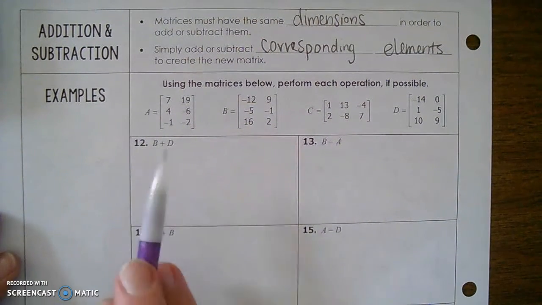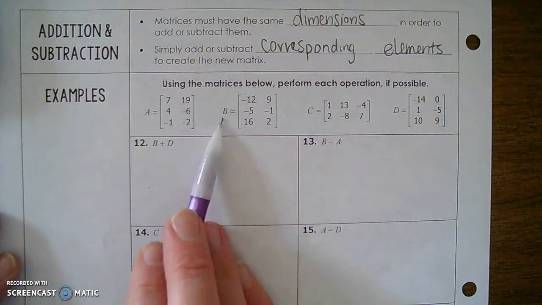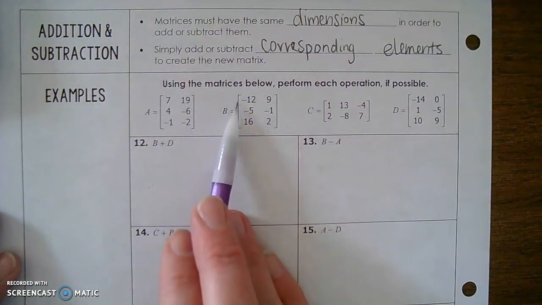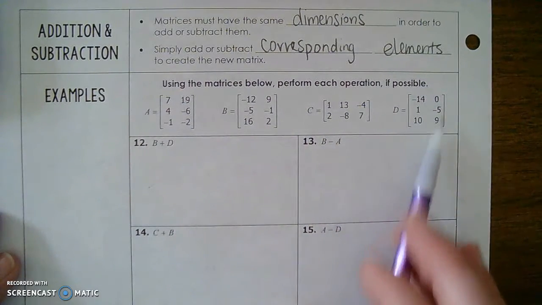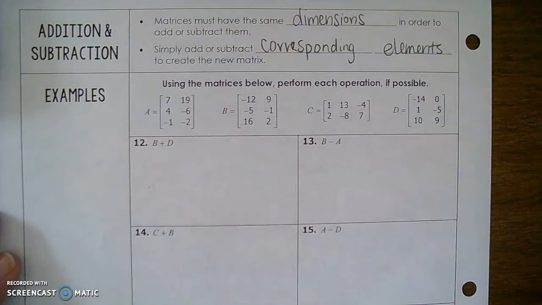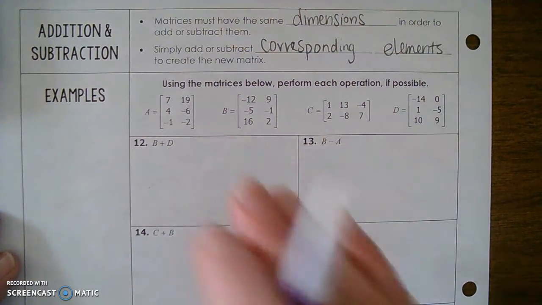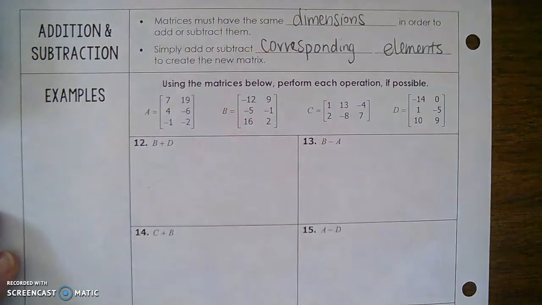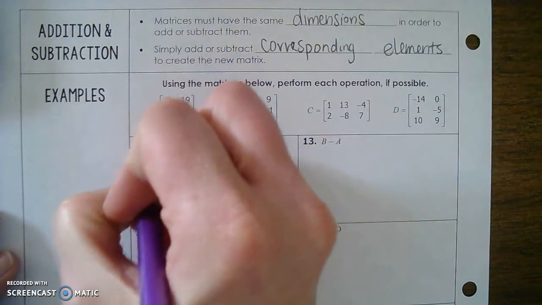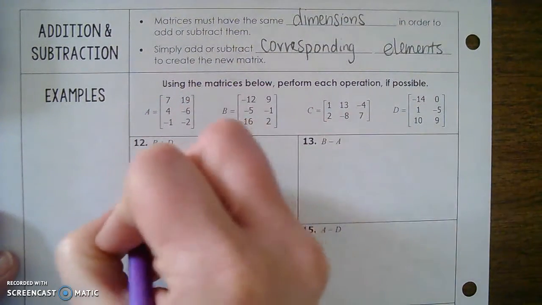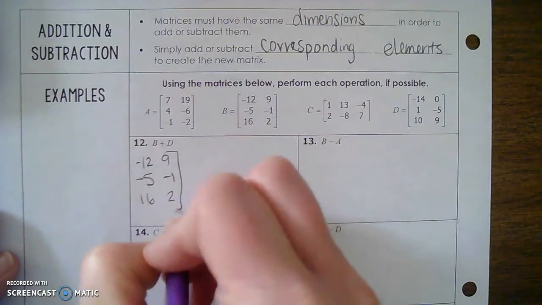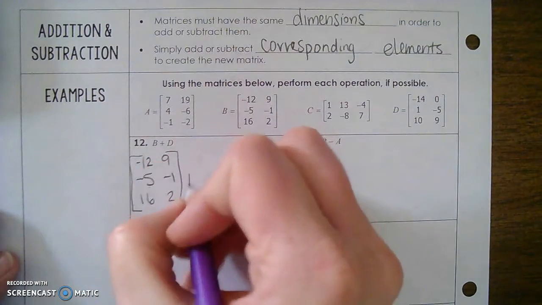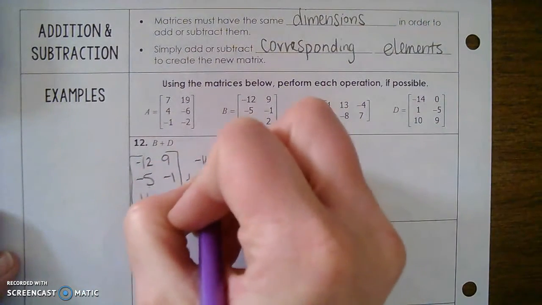So number 12 asks us to do matrix B plus matrix D. So first you look, this is 3 by 2, and this is 3 by 2. Again, you can kind of just look and see that they're the same. If you're able to just look and go back and forth, that's great, or you can go ahead and write them out again. So I'm going to take the time right now to write this out just so you can see how it looks. So there's matrix B plus D.